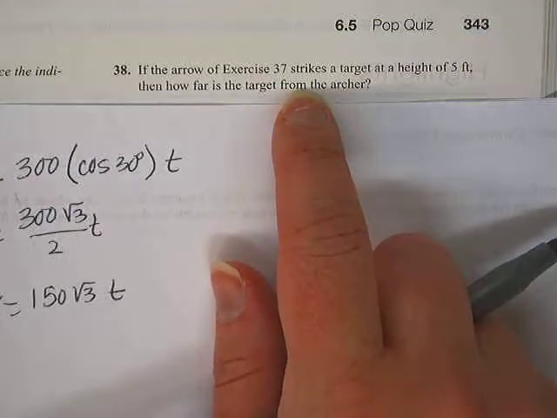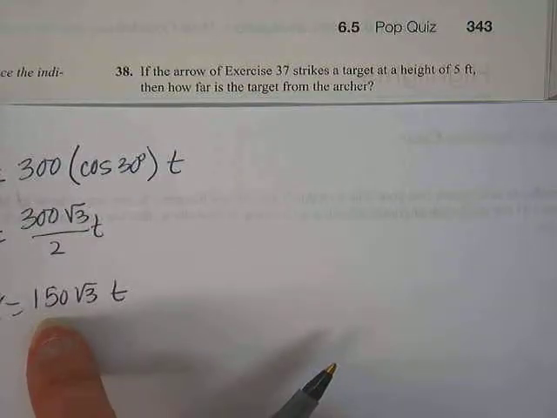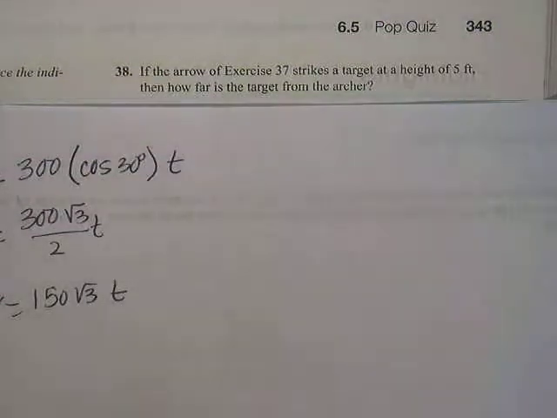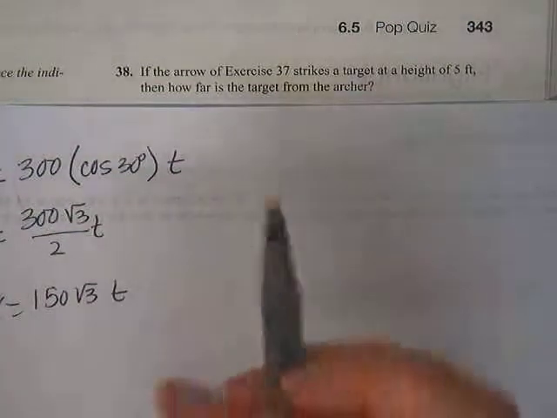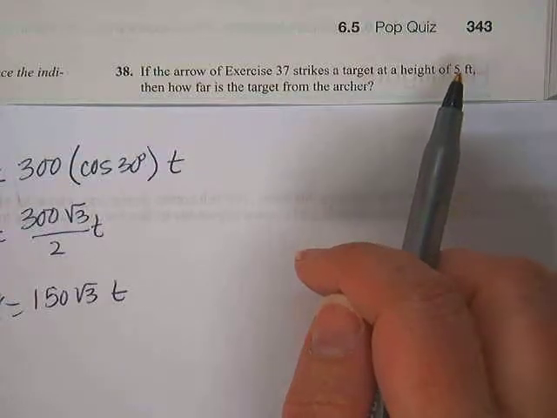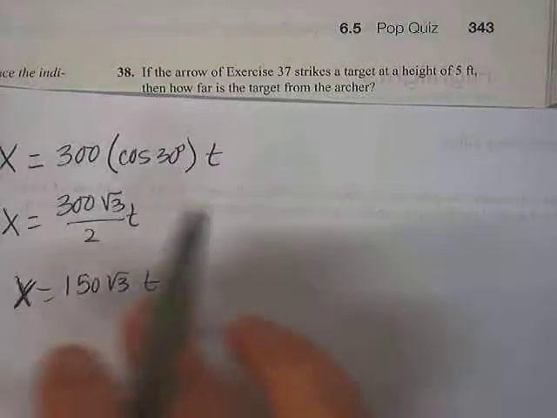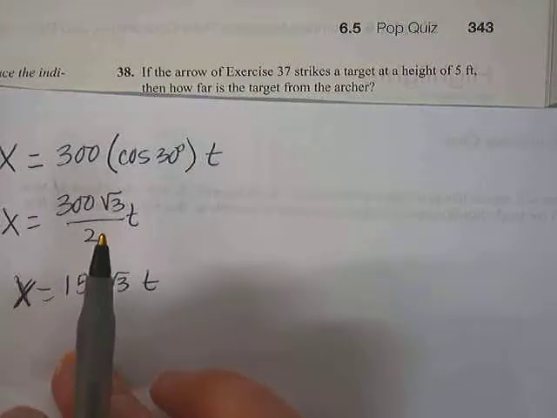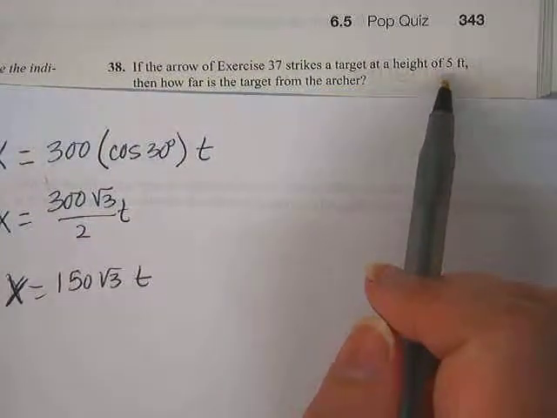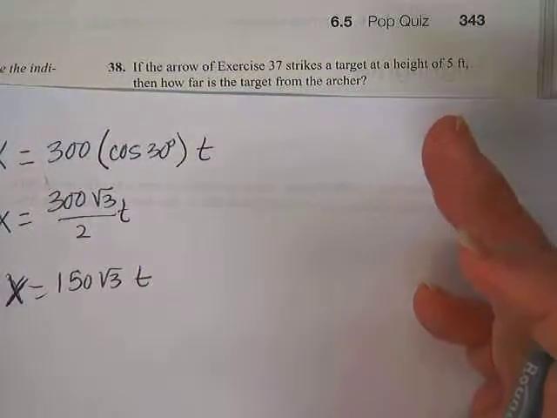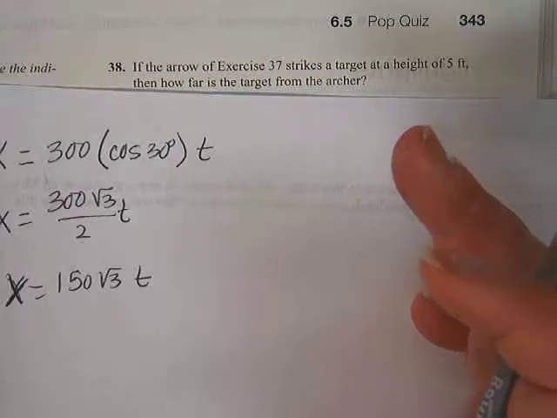So in order to do this problem, we would need to know how much time that is, because our equation is for t. So we need to know how much time it takes for the arrow to go from the archer to a vertical height of 5 feet again. So the only way to figure out the time t would be to take the vertical distance 5 and plug it into the vertical equation, which we didn't do here, the y. So you would plug in 5 into the equation that has y equals blah blah blah and solve for t.